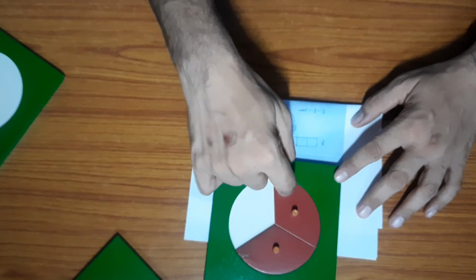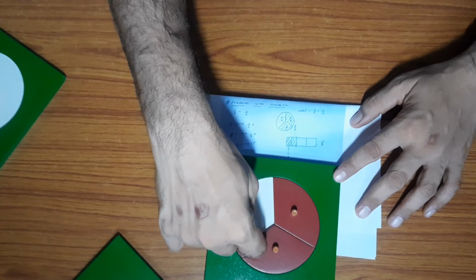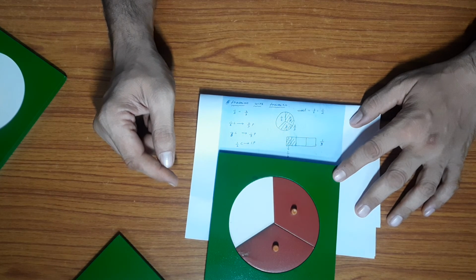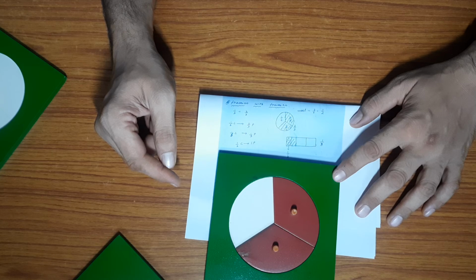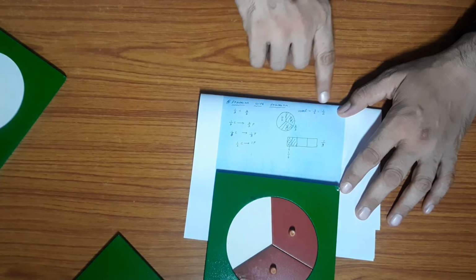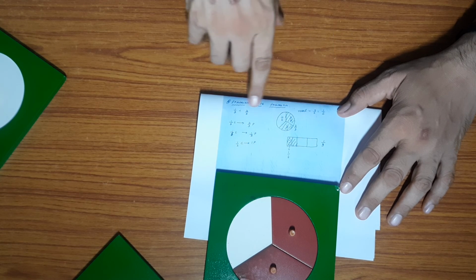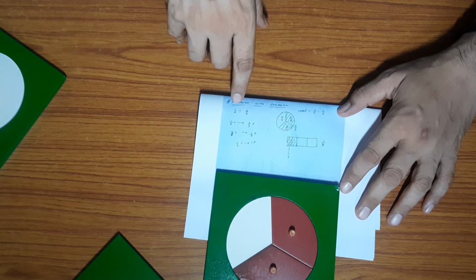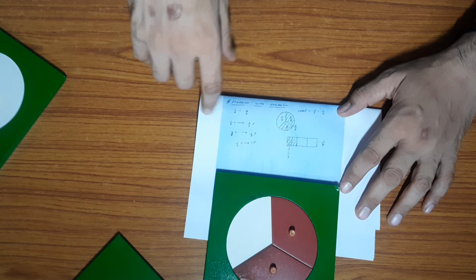So this is 1/6. So 1/6, 1/6, 1/6. So there are 3 by 6 pieces. So 3/6 is basically equal to half. Again you can see you are dividing by 2, so that becomes 6, and then you are multiplying by 3, so 3/6. So that's half.